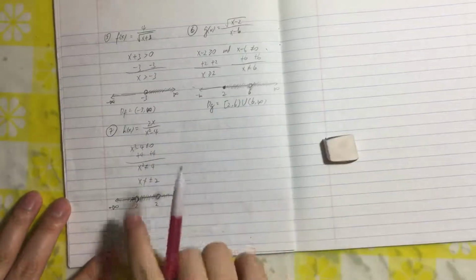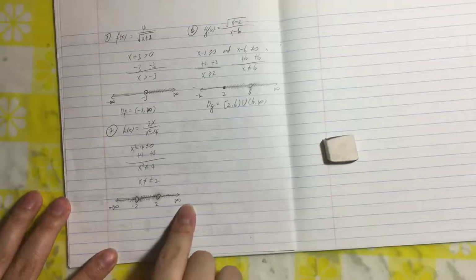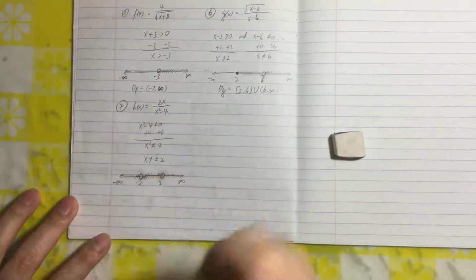If I remove 2 points from a number line, I cut it into 3 pieces.